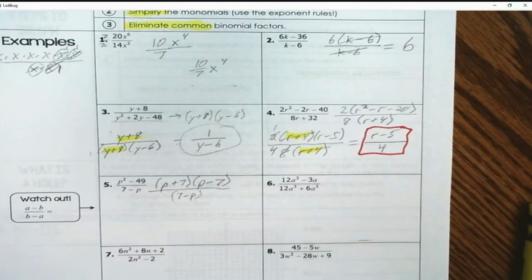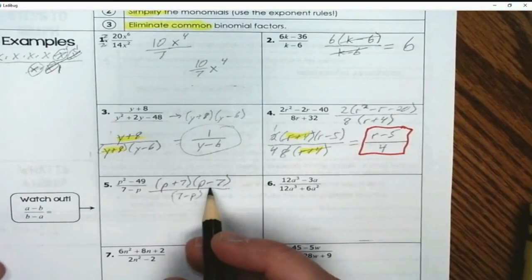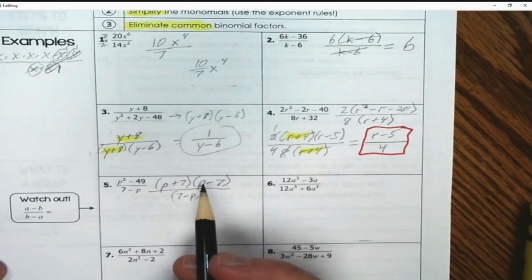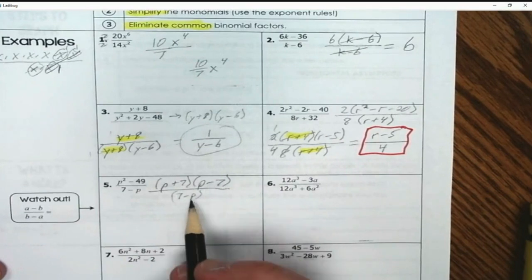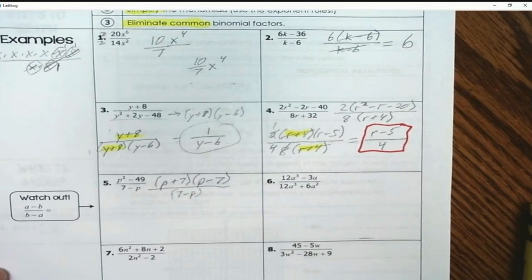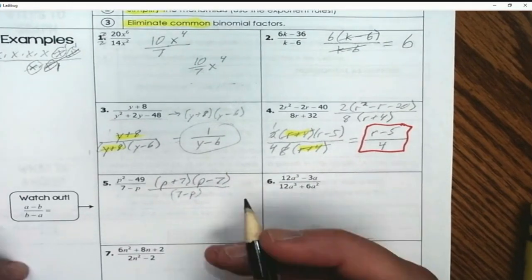We got to be careful there. 7 minus p is not the same thing as p minus 7. Because what if p equals 0? 0 minus 7 is not the same as 7 minus 0. Because this is negative 7, that'd be positive 7. So these are not the same. But we can factor it.